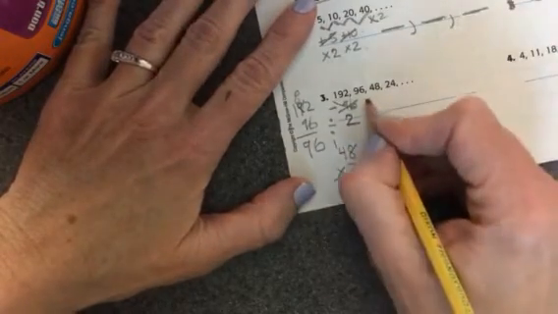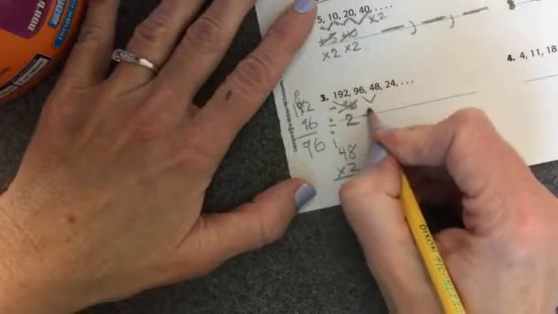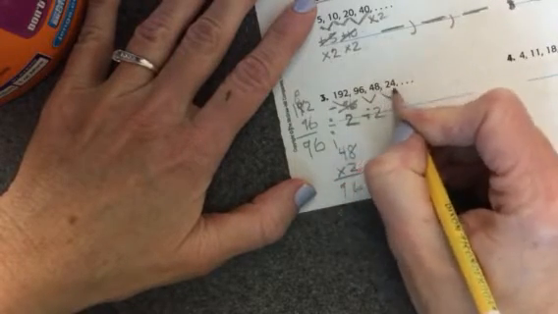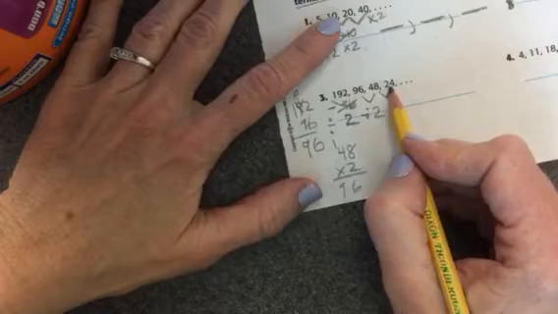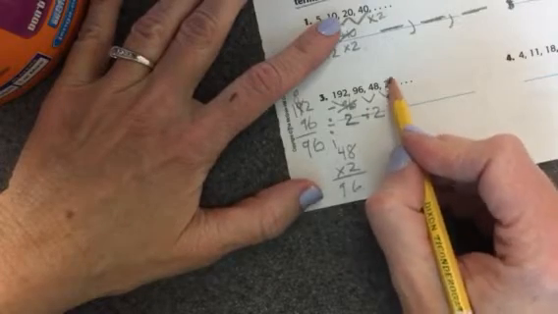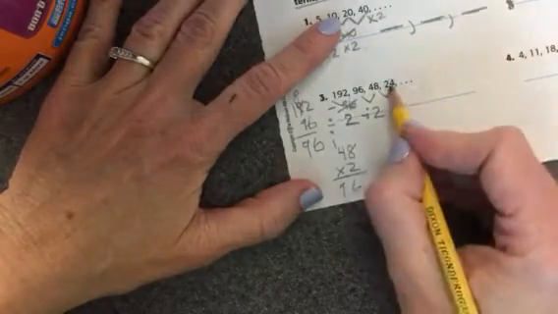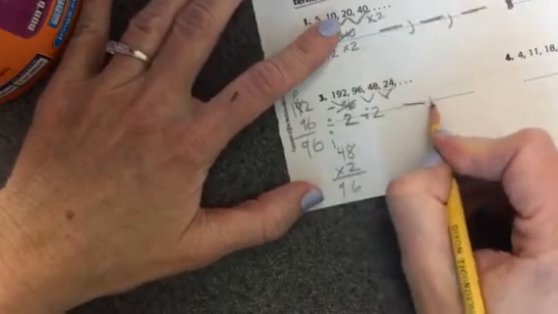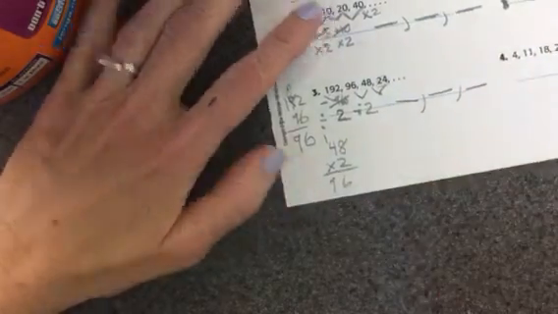Aha! It's going to be 96. So I know that I am dividing by 2, so I'll need to divide by 2. Or the other thing I can do is start with this number and times by 2. Now I'm at 24. I'll need to divide by 2, divide by 2, divide by 2.